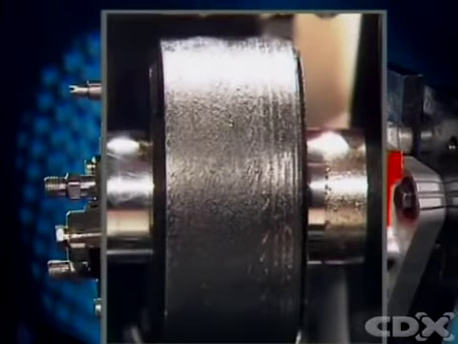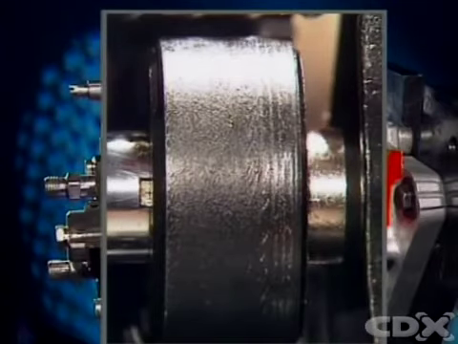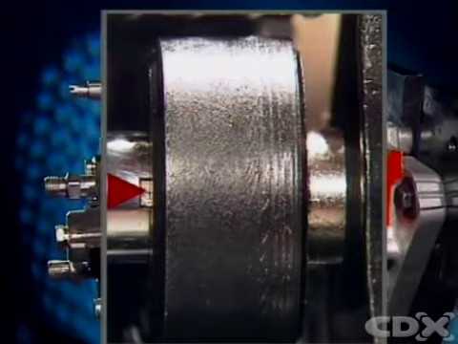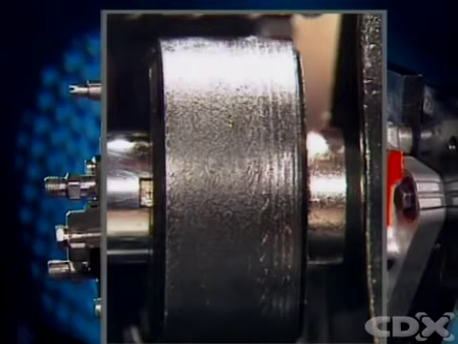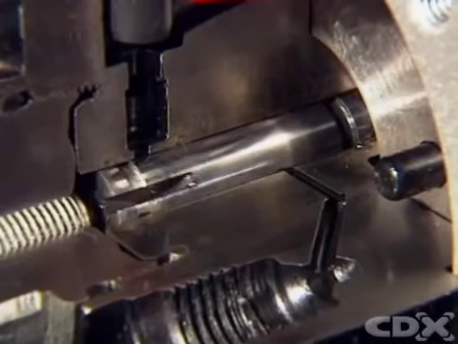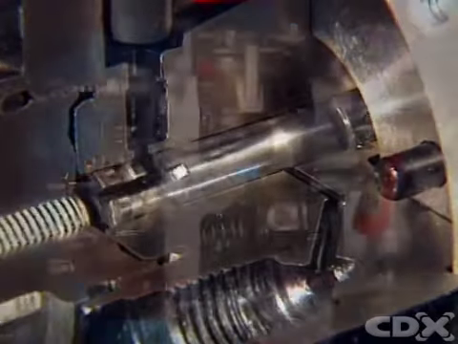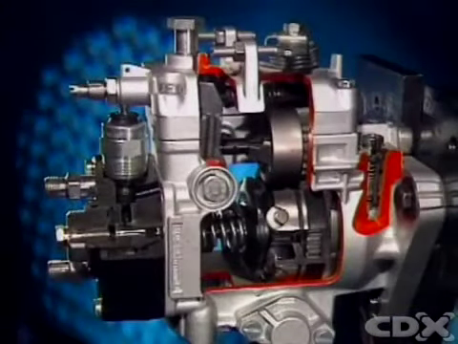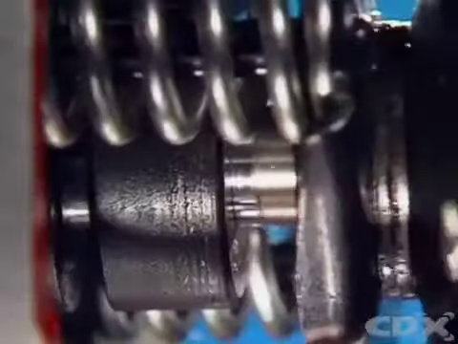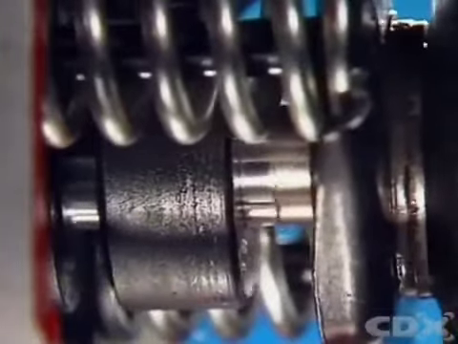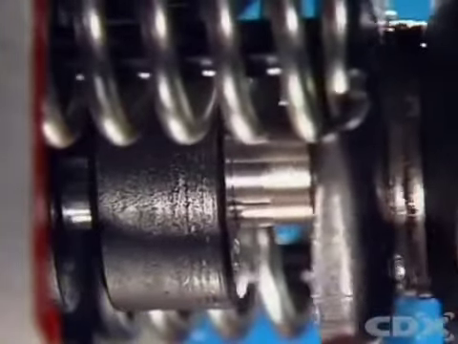To end fuel delivery, the plunger's cut-off port moves out of the control sleeve and lets pressurized fuel spill back into the pump housing. This relieves pressure in the pumping chamber, the delivery valve closes, and injection ceases. Metering the fuel is controlled by the effective stroke of the control sleeve, and that's determined by the action of the governor sliding the control sleeve along the plunger.